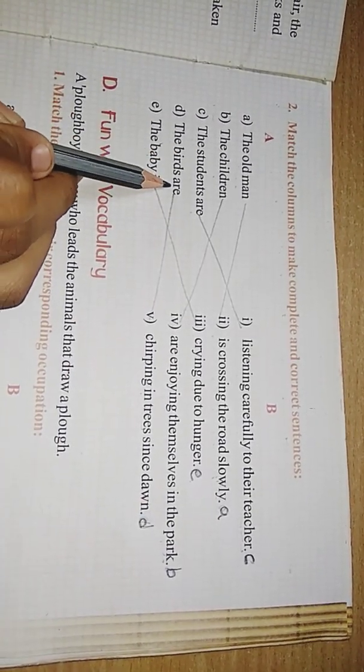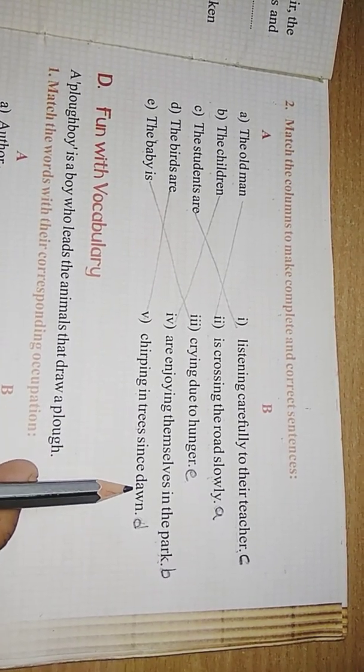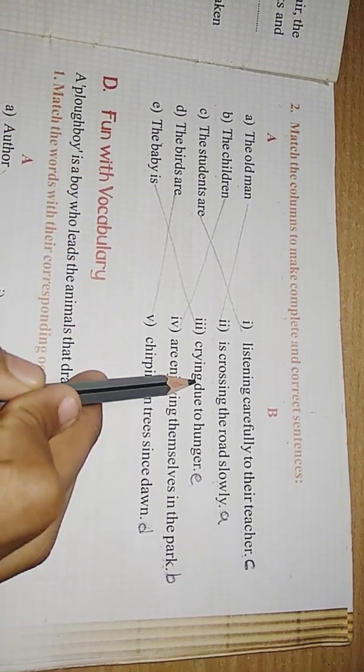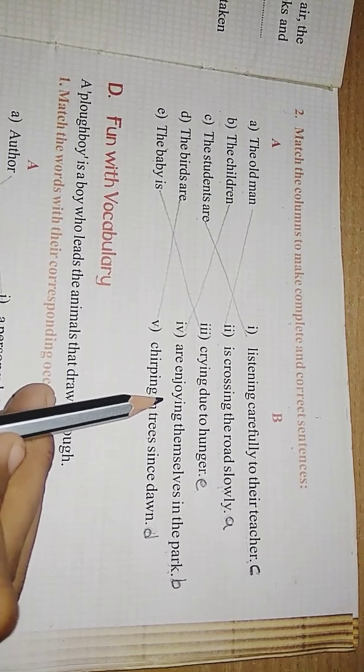The birds are chirping in trees since dawn. The baby is crying due to hunger. So this all makes a complete sense.